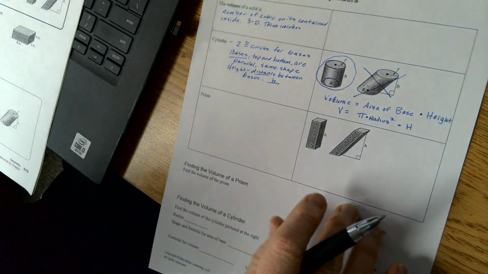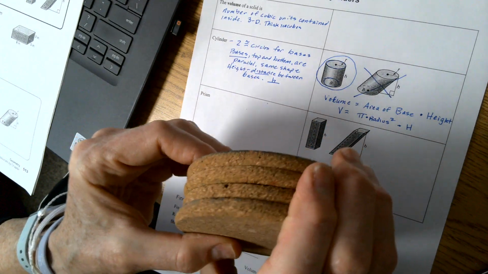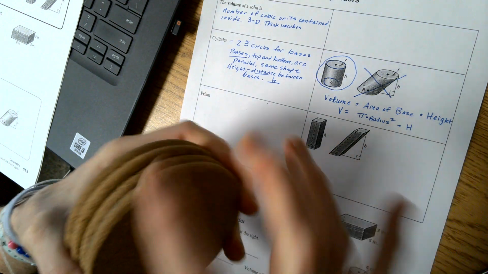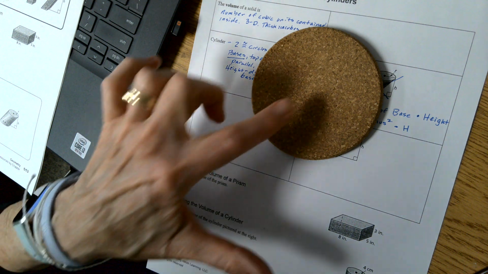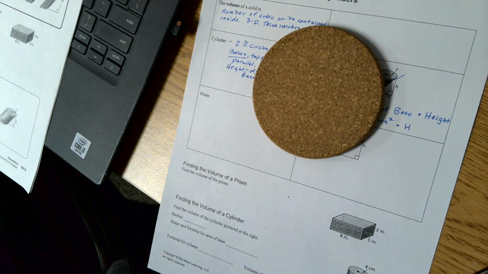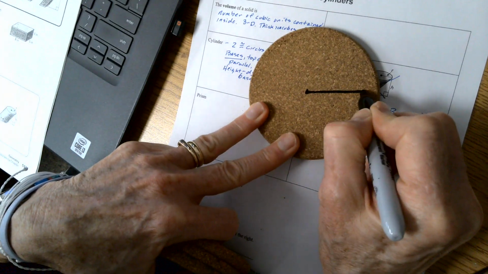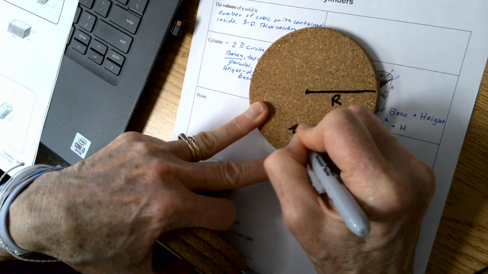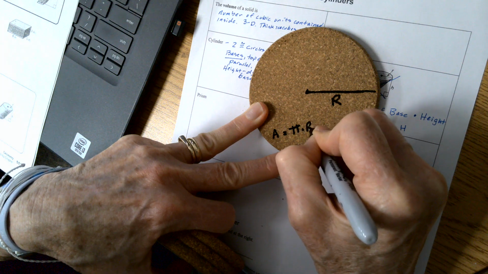This is not bad. Look at my stack of coasters. Okay, they're just some cork coasters. If I want to know the volume inside of here, how many ice cubes could fit in there, you can see that the base is a circle. So I'm going to find the area of this base. I take my radius, right? And I go area equals pi times radius squared, right?